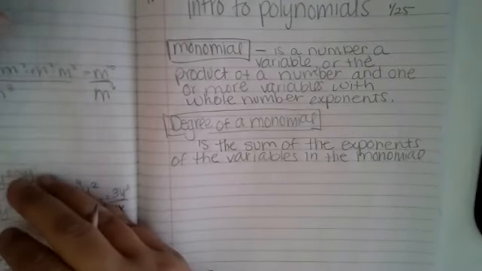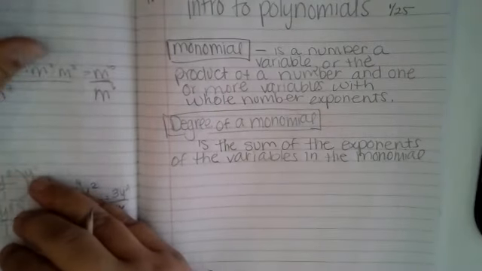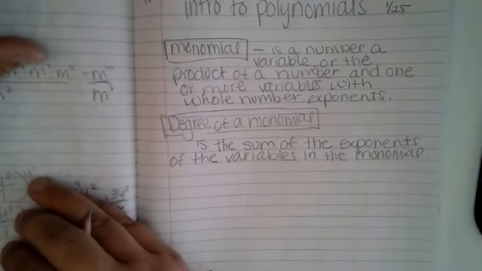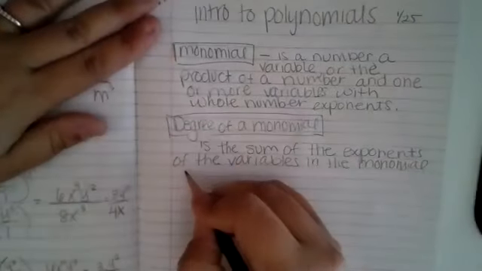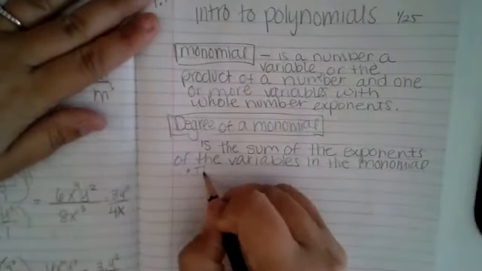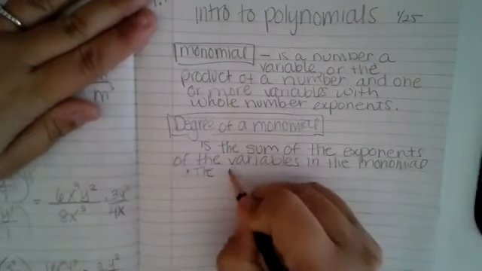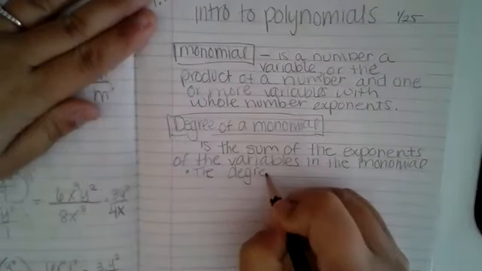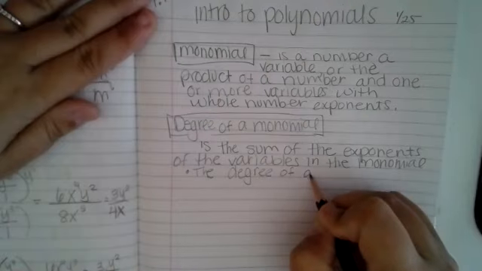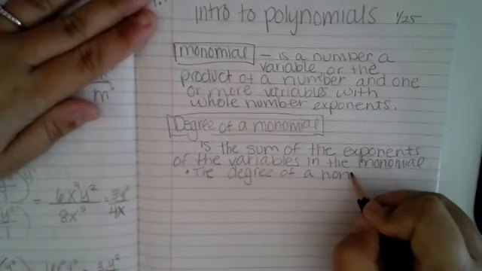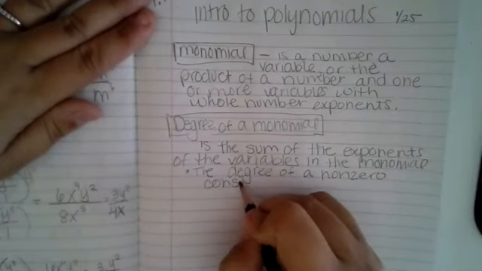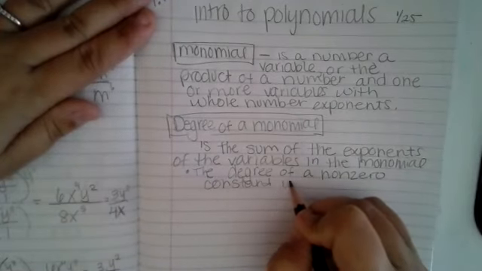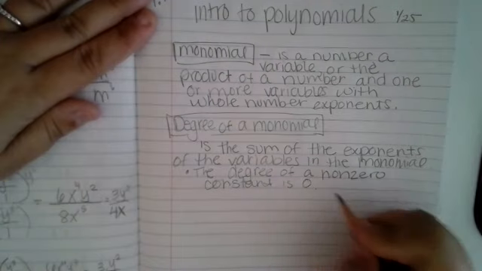The degree of a non-zero constant term is 0, so the degree of a non-zero constant is 0.